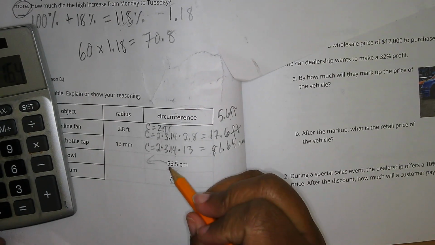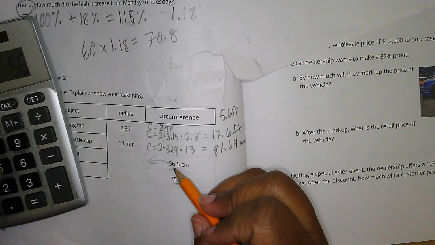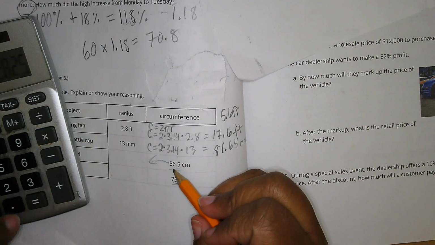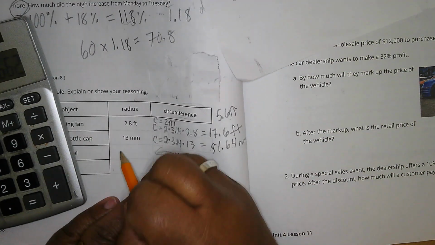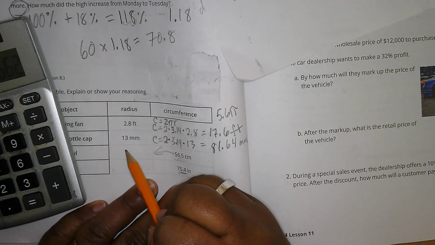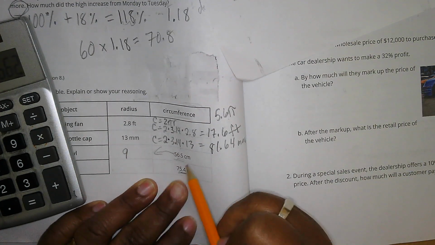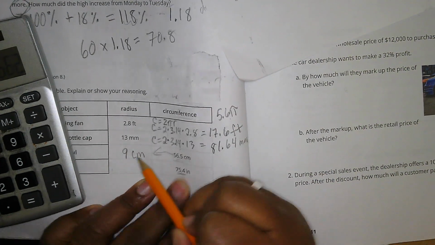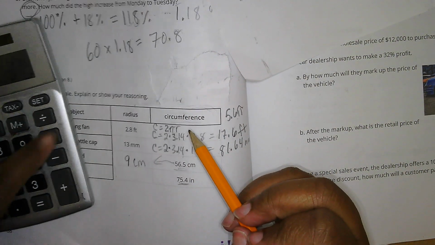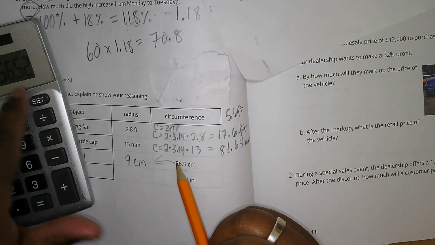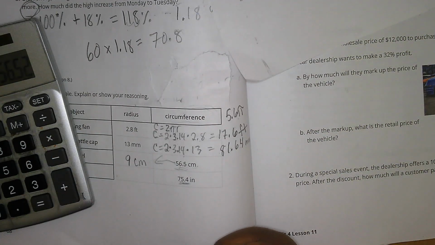So I'm taking 56.5, dividing it by 2, and dividing it by 3.14. I got 8.99. I'm going to approximate that to about 9 centimeters. And I can double check: 9 times 3.14 times 2 does give me 56.5. So I know I'm correct.